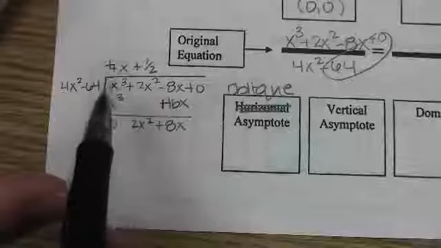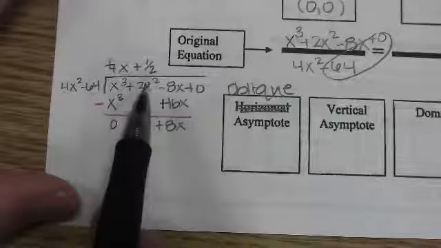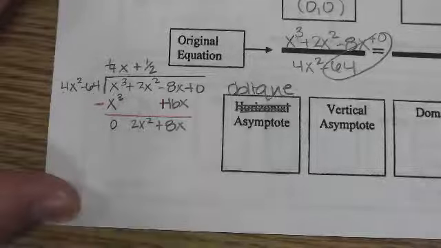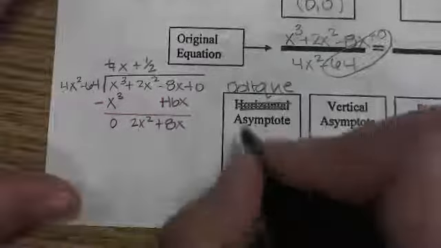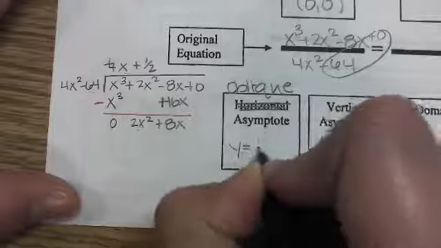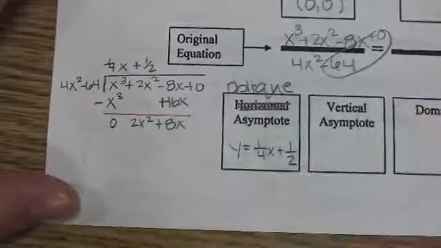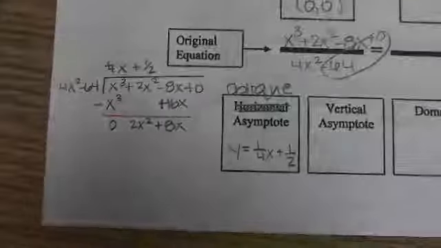And at this point, I have enough information to write this as y equals mx plus b, so I'm done. I do not have to do any more in this polynomial long division problem. So I have y equals 1/4 x plus 1/2. So that's kind of nice, we're done there.